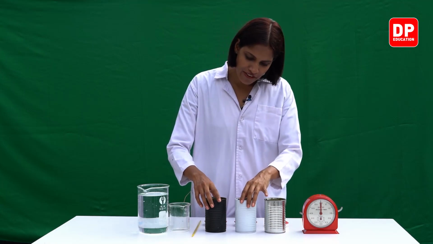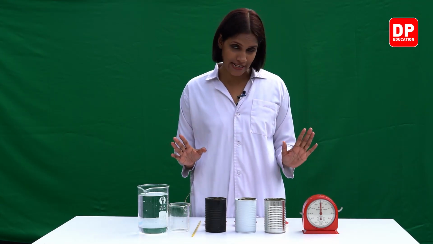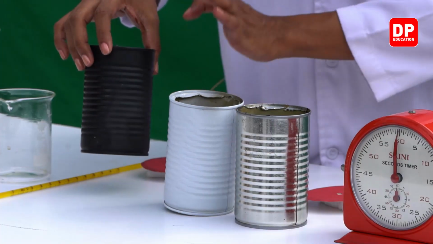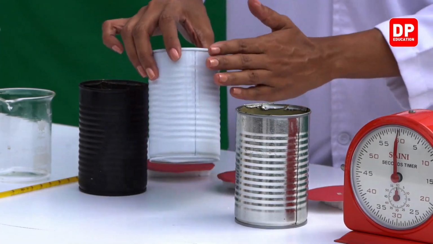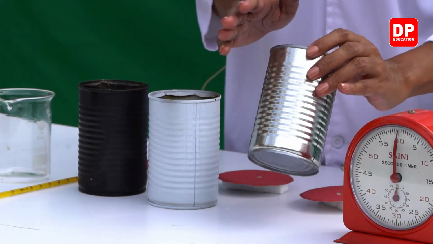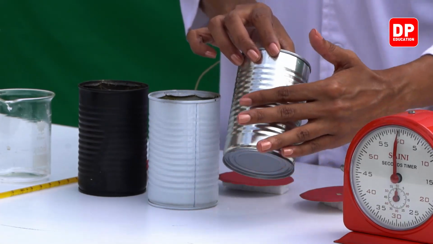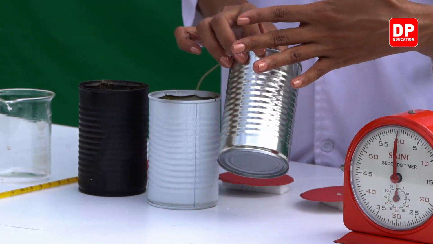Right, children. Now we are going to do this activity to understand more about radiation. So I already explained to you all how to do this activity. So look what I have here. I have 3 similar tins that I explained earlier. So here one is colored in black. This one's surface is colored in white. And this one we did not color, we leave it as it is. You all can see the surface is silver color and shiny.